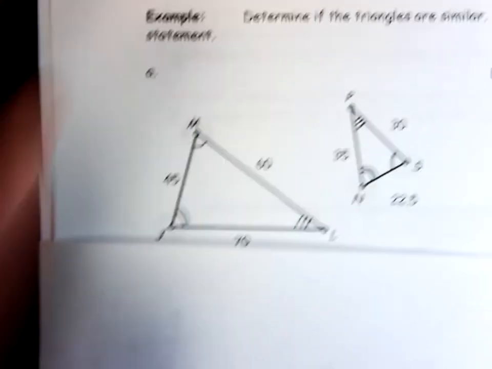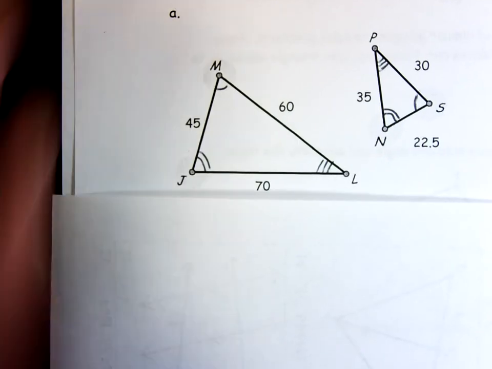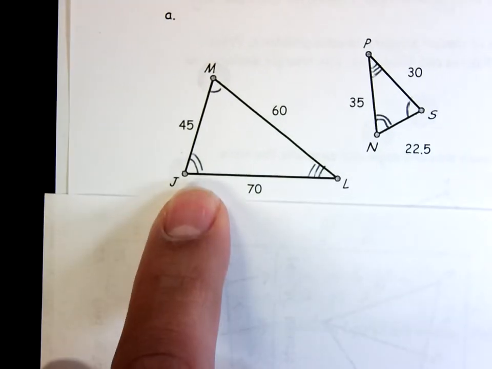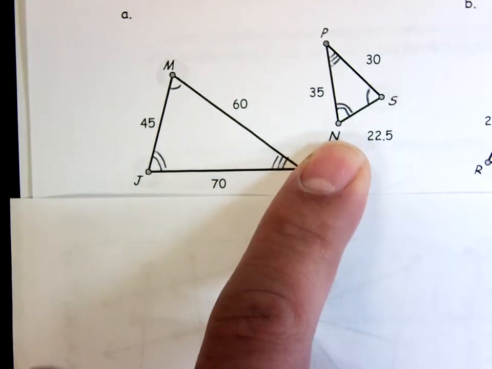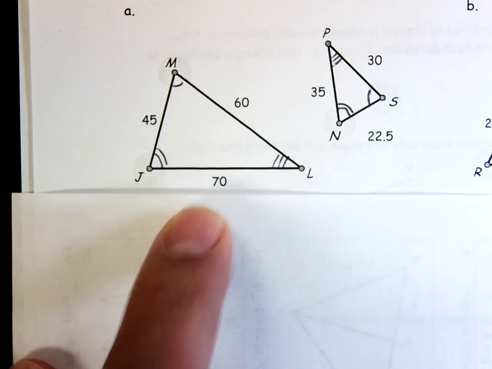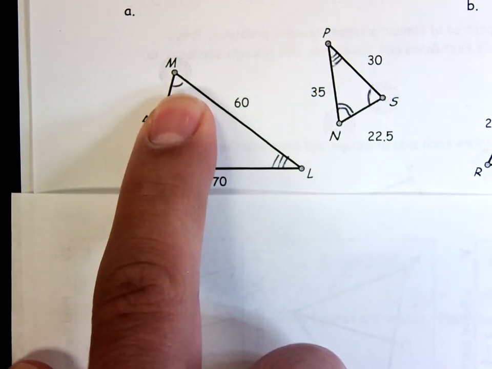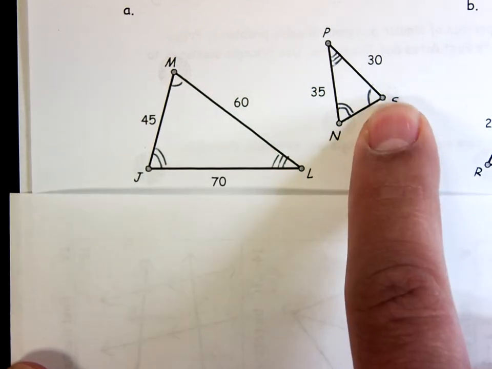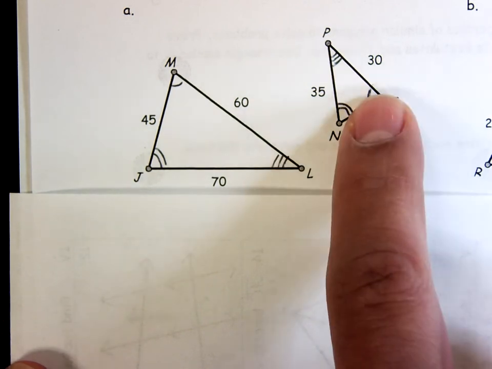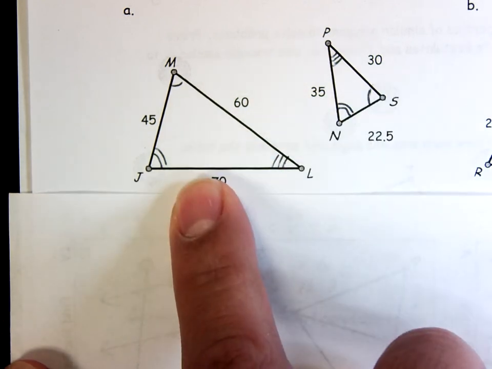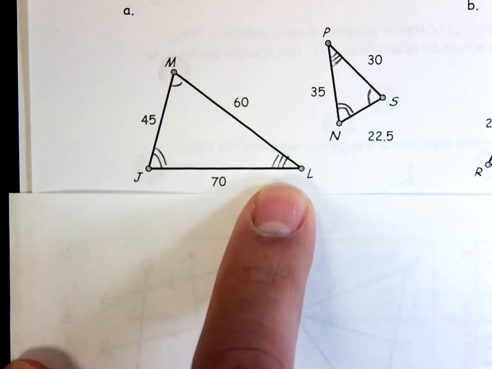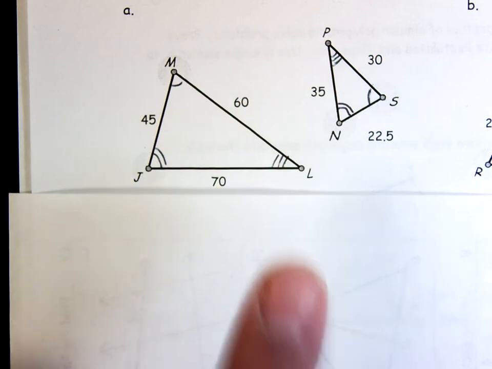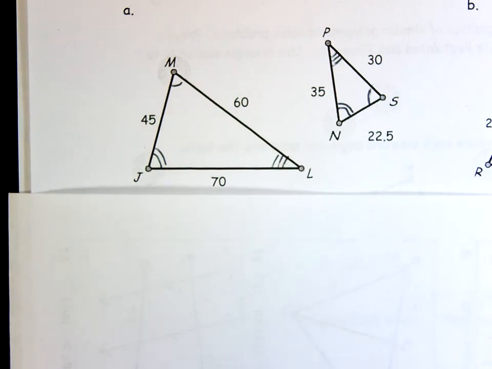First of all, I do apologize for these pictures. When I make copies, the symbols in the pictures don't always show up. So in this one, there were two arcs on angle J, and two arcs on angle N. I don't think they showed up on your paper. There was also one arc on angle M, and one arc on angle S. Now if two angles of this triangle match two angles of this triangle, what we should know by now is that the third angles must also match. So I went ahead and put 3 arcs there and 3 arcs there. So now I know that all my angles are congruent to each other.